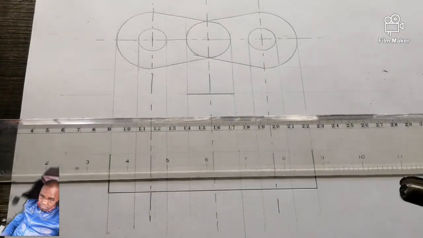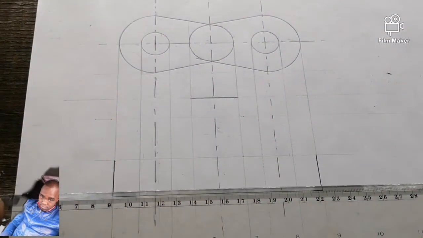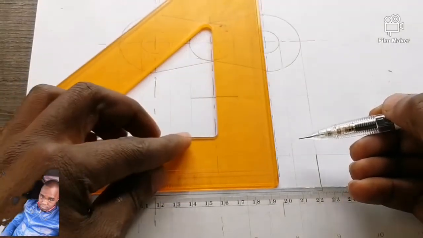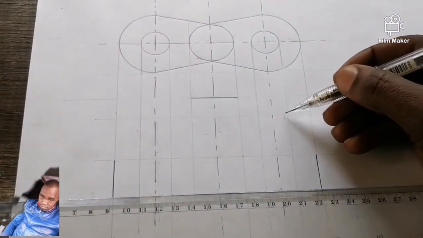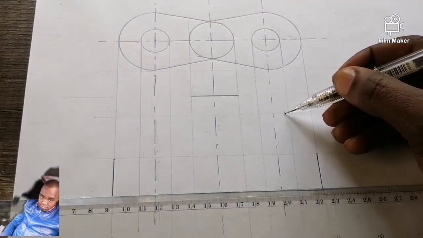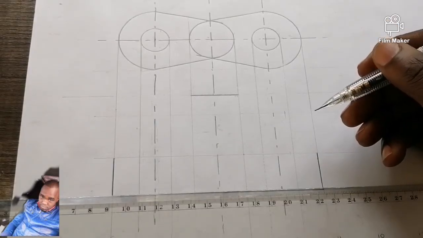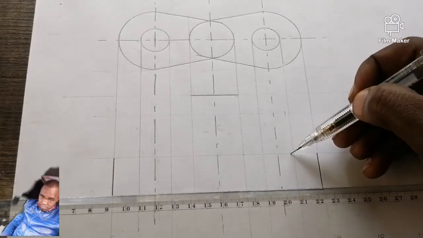You understand? So this has a faint line, and remember I started with this one, isn't it? So where I've just gotten this point, that's where I can place my compass to get a radius 30, because from here till here is 30, from here till here is 30.